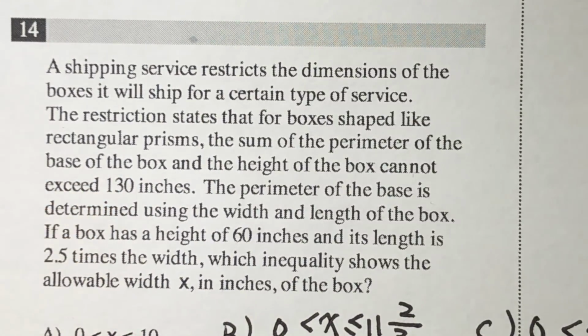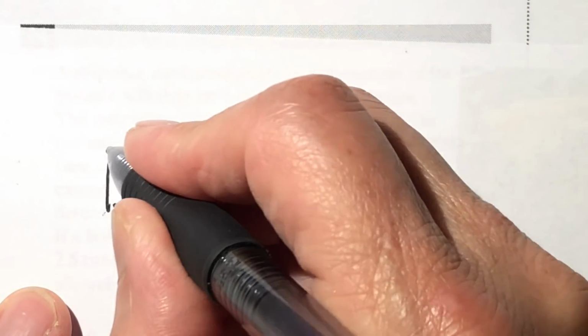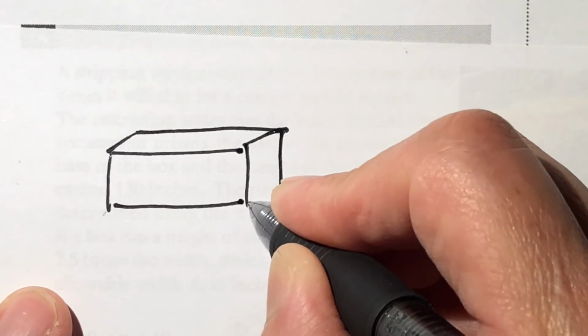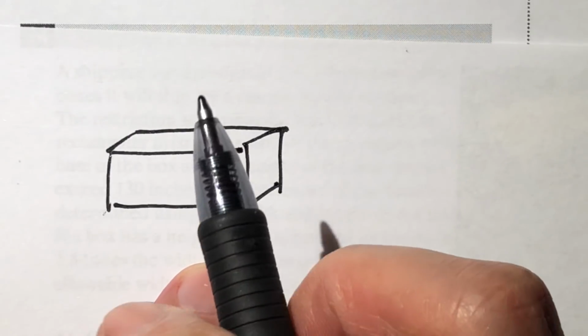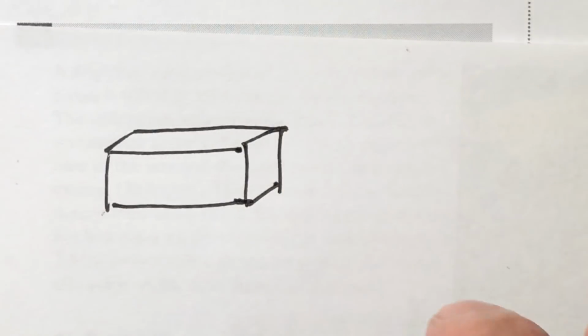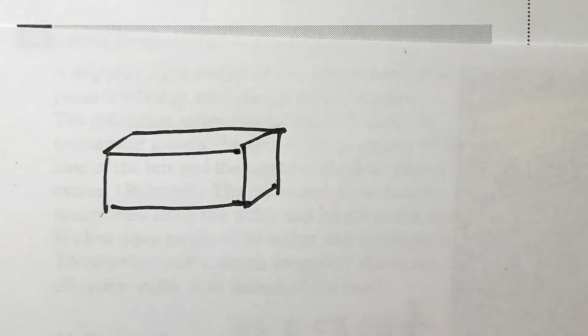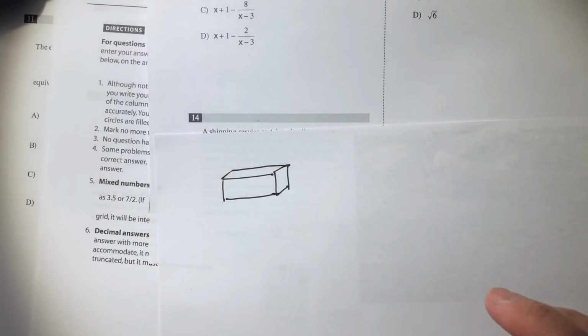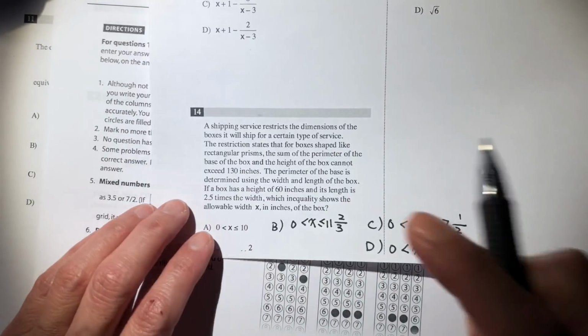So what is a rectangular prism? Oh, sorry. So this is a rectangular prism. It's a long, narrow box. Let me see. Okay, like this. Oh, that's too large. Can you see? I have a long, narrow box like this. This is a rectangular prism.